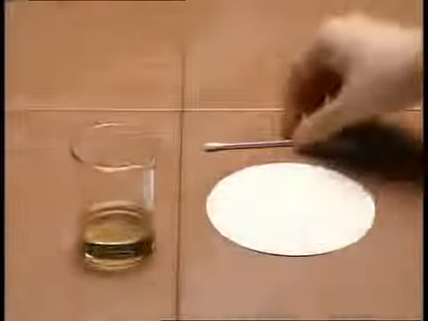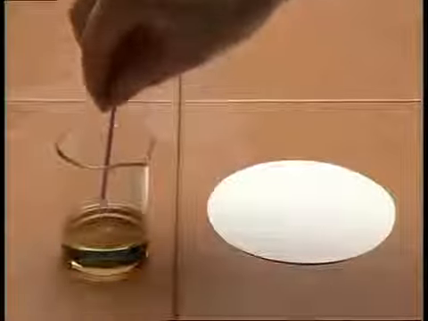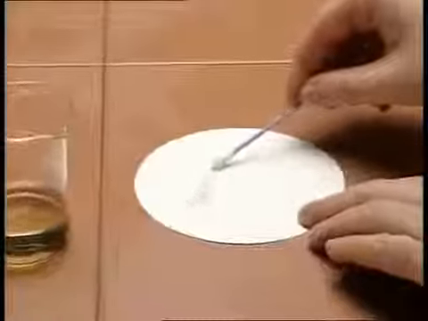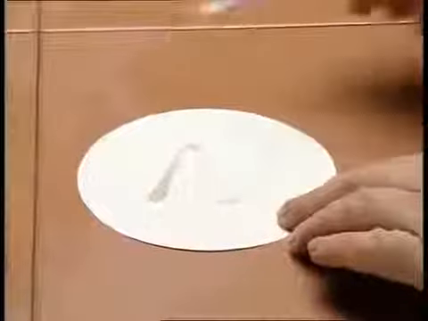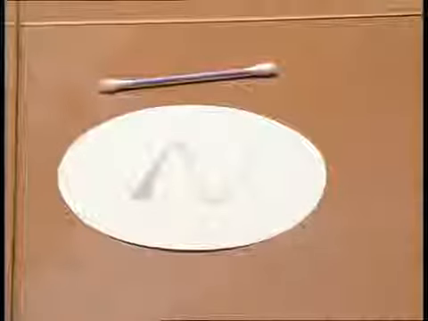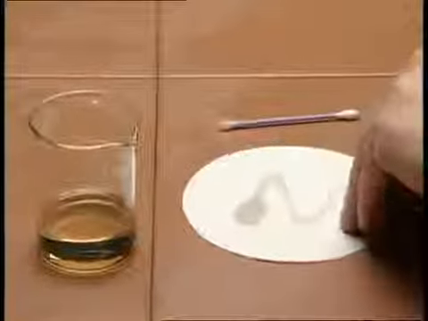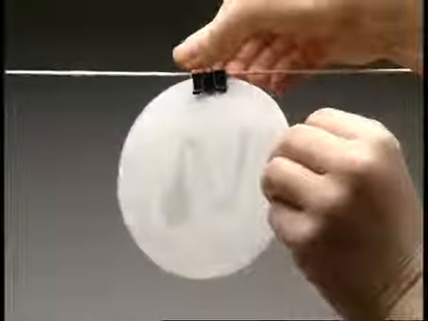The first test is for fats. Vegetable oil is 100% fat. A simple test is to rub a sample onto a piece of paper and then allow the paper to dry. Hold it in front of a light and a translucent mark indicates the presence of fat.